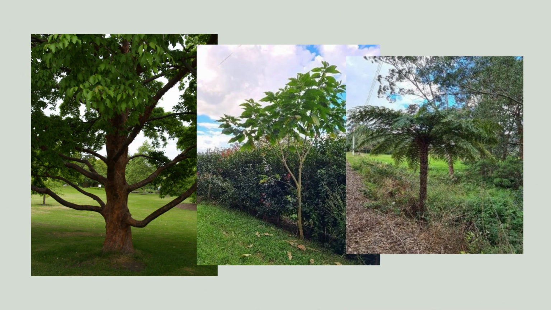If you do not know the name of the tree you are dealing with, write down as much as you can. Observe and take photos so that you have information to use in order to identify it later on.